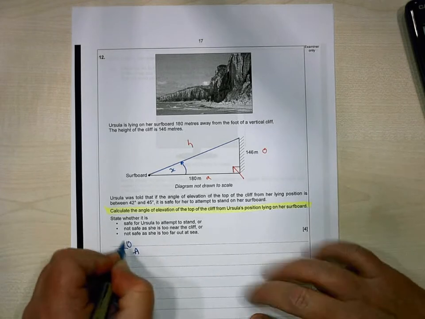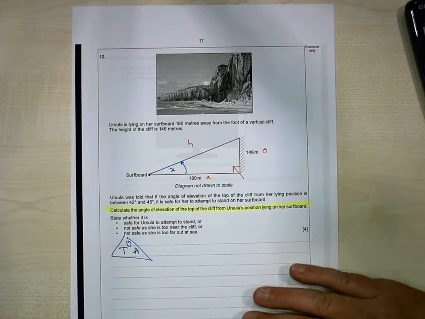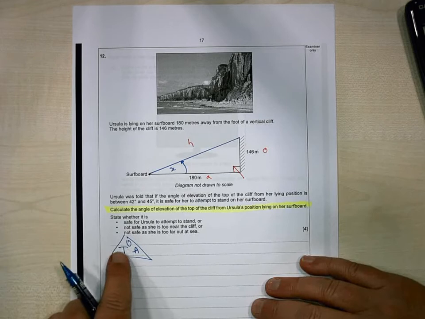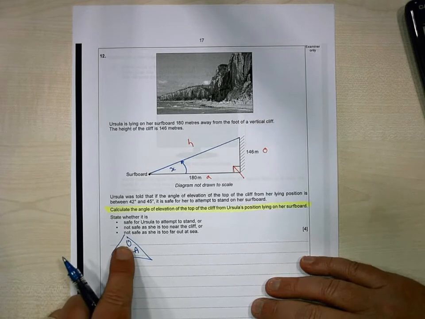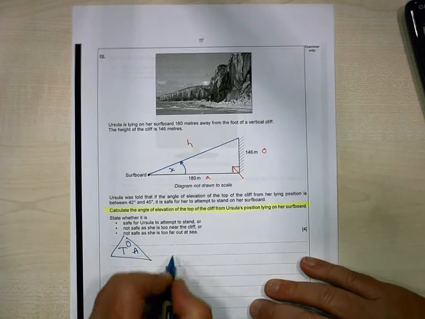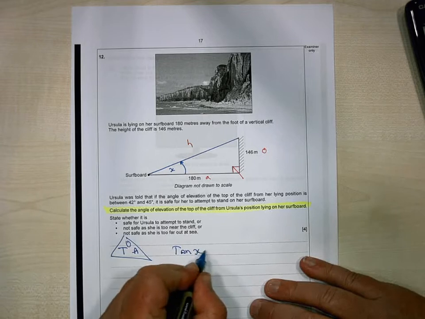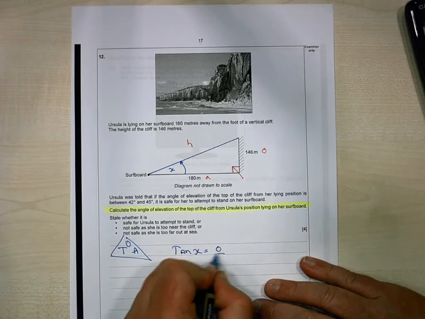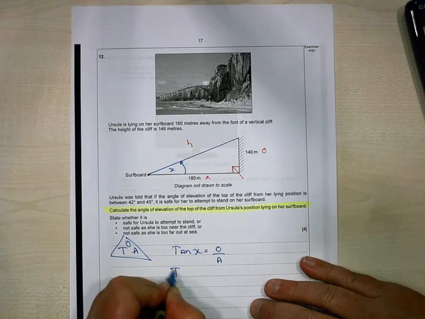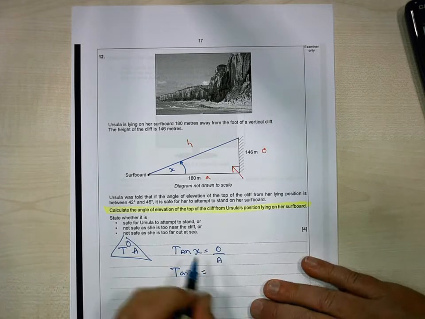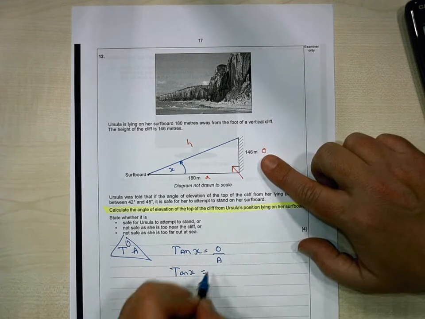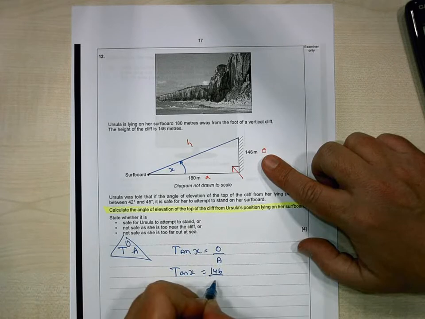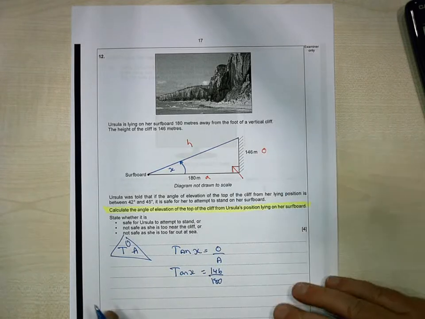So I'm going to write that back over here. When I'm trying to find the angle, it's the T that I cover up. So tan of the angle is O over A. So tan of the angle is O, which is 146, over A, which is 180.